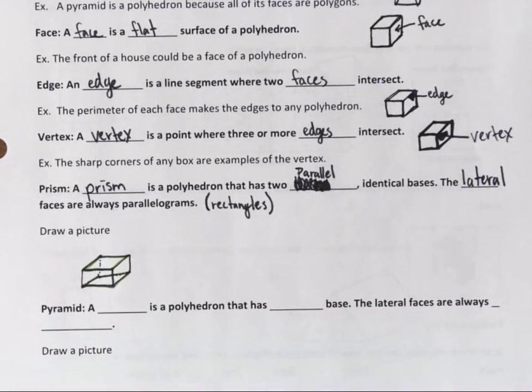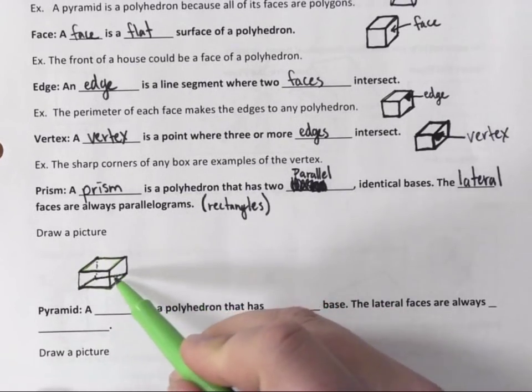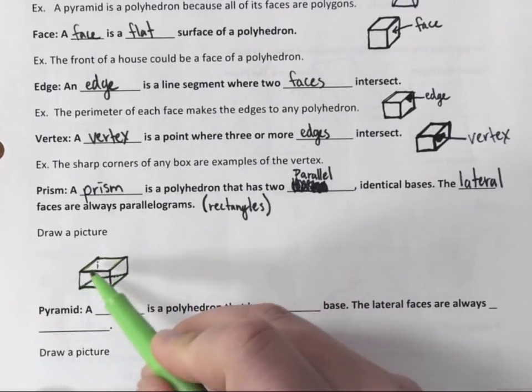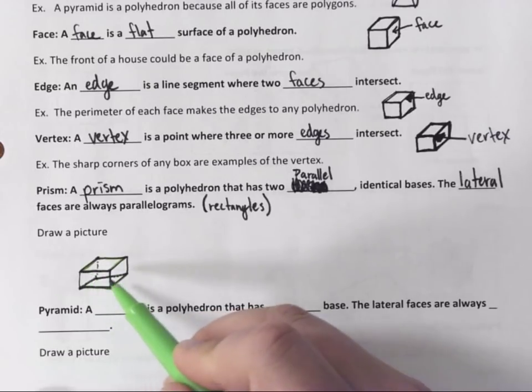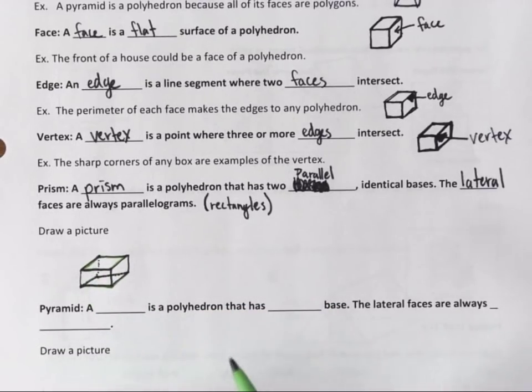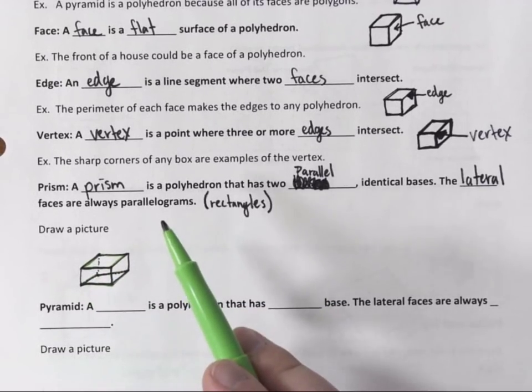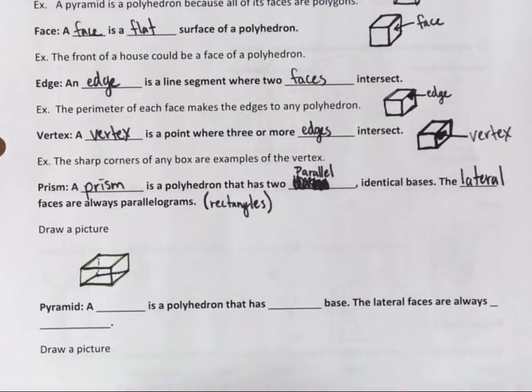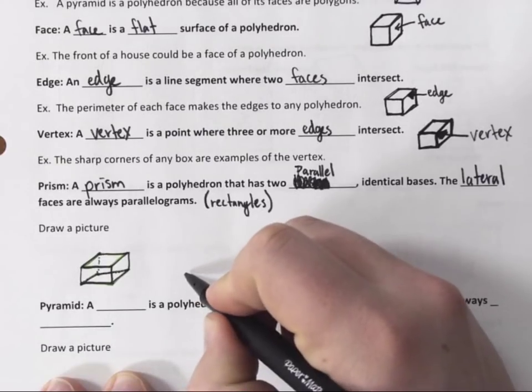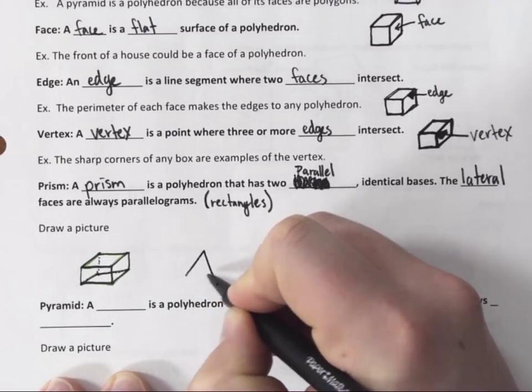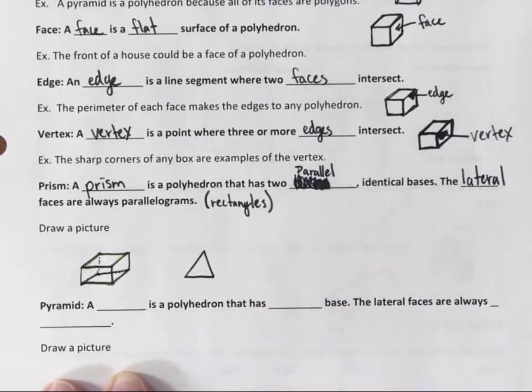And all of the lateral faces on this side, on the back edge, on the left side, and on the front, all of those lateral faces are parallelograms. In this case, they're rectangles. You also might see a triangular prism, in which case the base is a triangle.